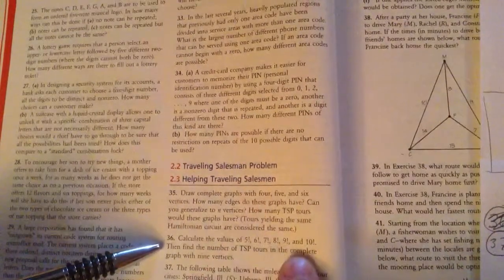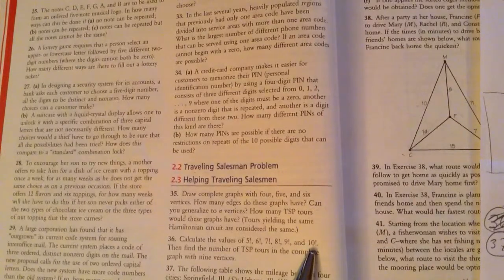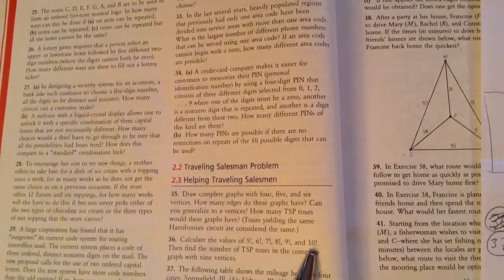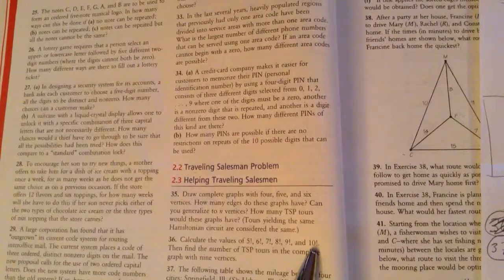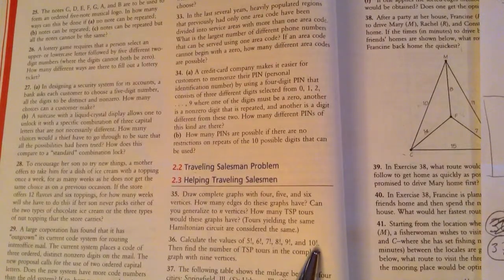Problem 36. Calculate the values of all of those. You could just put those in a calculator. The big thing I want you to see is these things blow up massively fast. 10 factorial is a huge number. I know it's well into the millions. I don't know exactly how much. 27 factorial. 27 is not a very high number. 27 factorial is more than the number of particles in the known universe. It's a vast number. Okay.